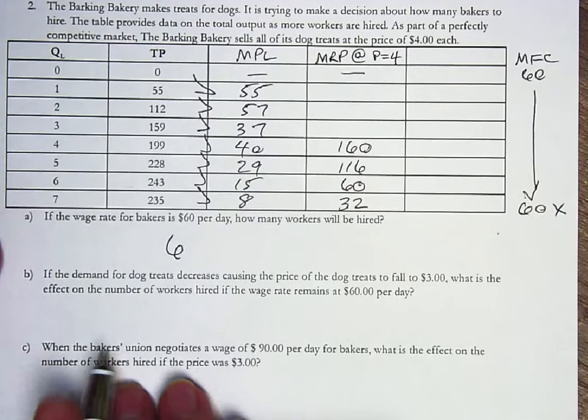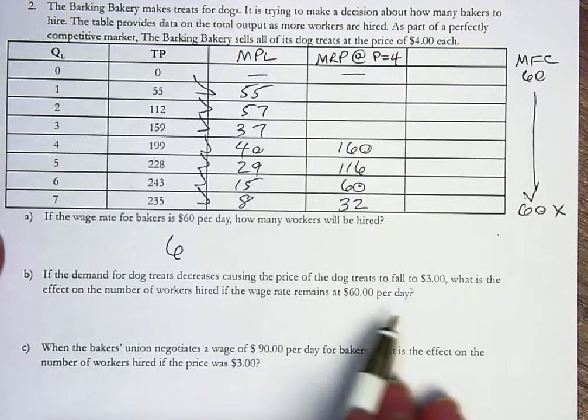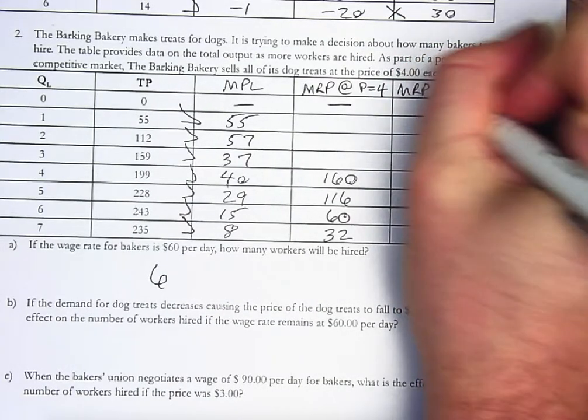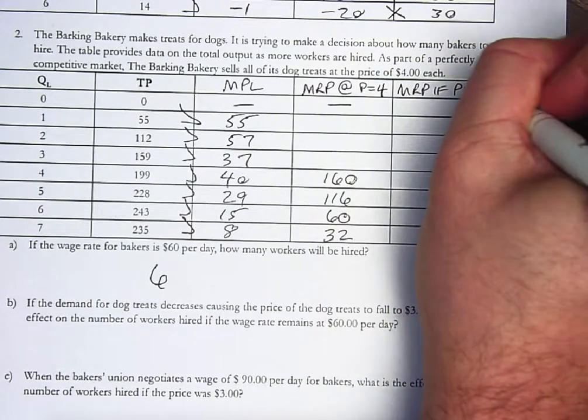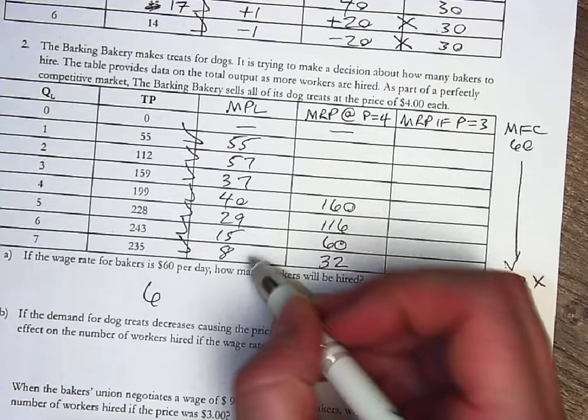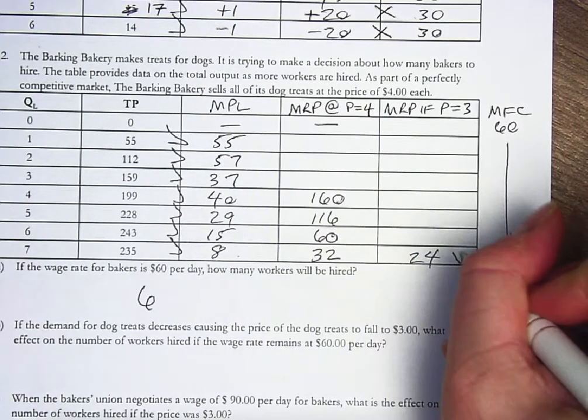Now, if the demand for dog treats decreases, causing the price to fall to 3, what's the effect on the number of workers if the wage remains the same? So now we're going to do MRP if P equals 3. We're going to repeat the process: 3 times 8 is 24. So we're definitely not going to hire that one at $60.